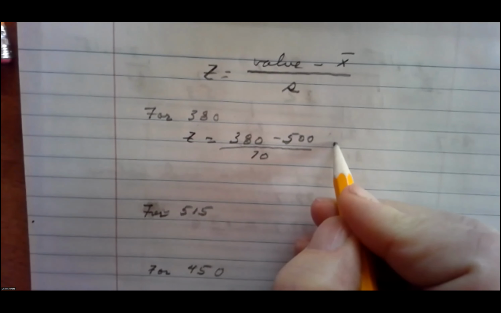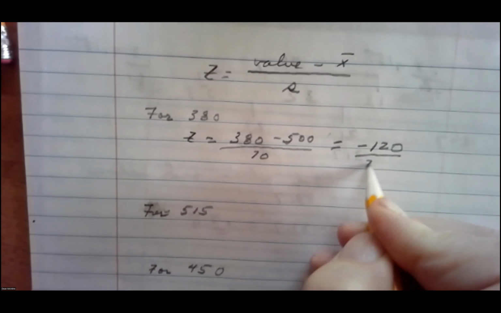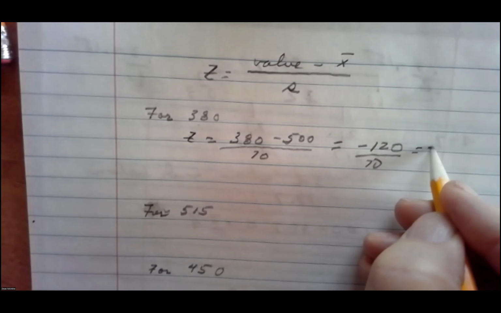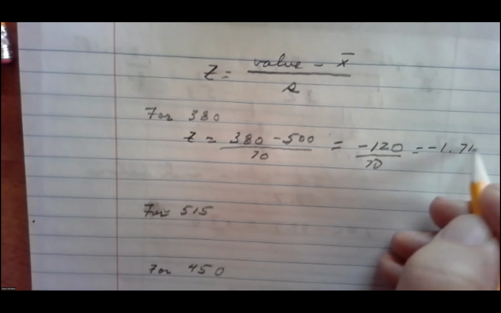Remember, a z value really gives us the number of standard deviations that we are above the mean or below the mean. So anyway, I'm going to carry this work out. This is going to give us negative 120 over 70, which is equal to negative 1.714.